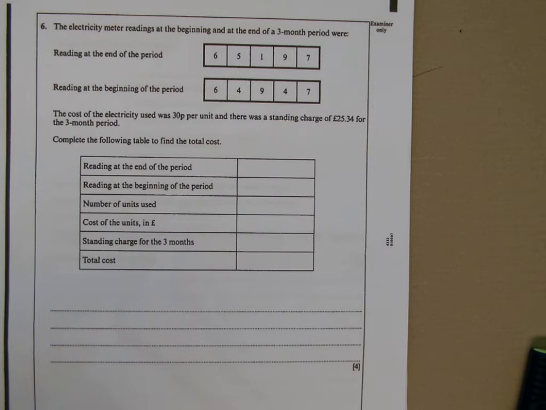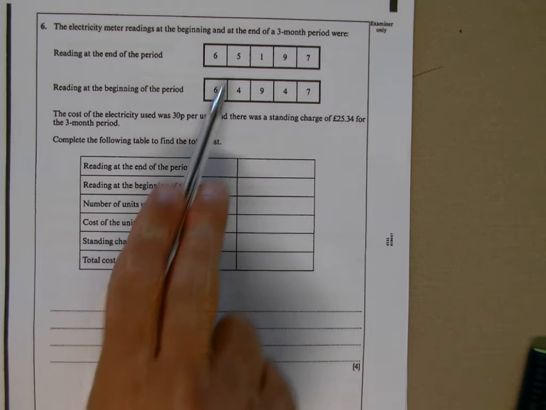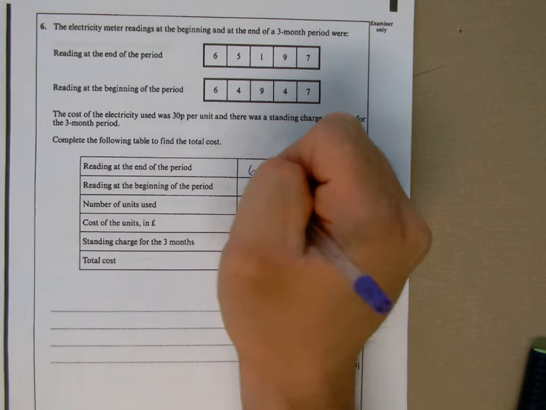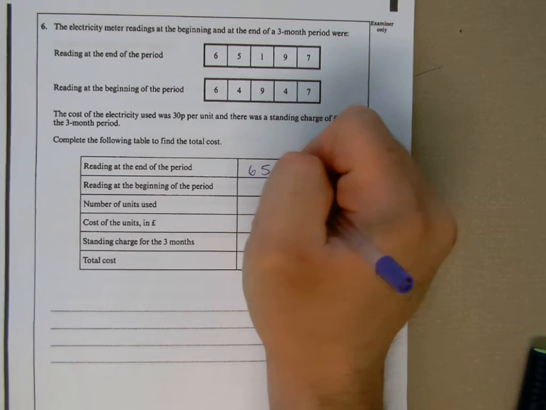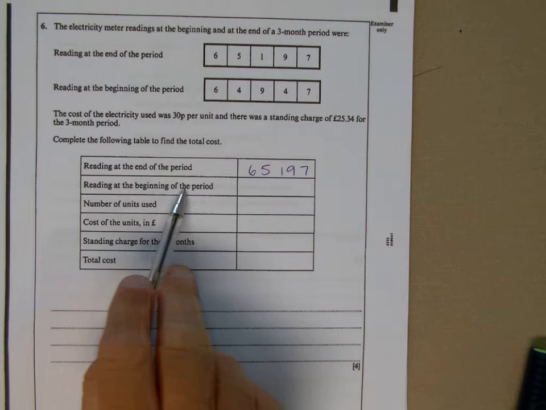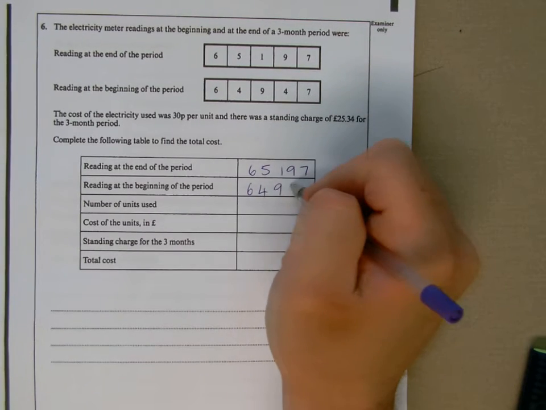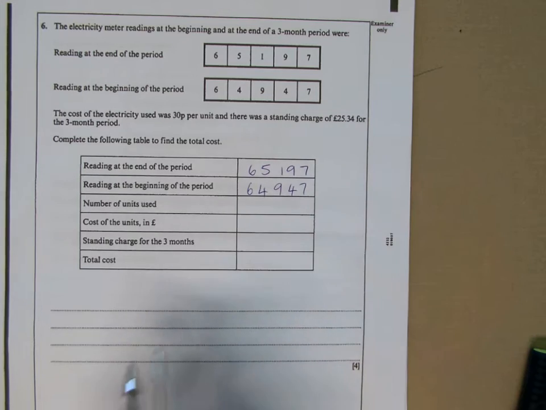And we've got to complete this table. The first bit's really easy because it says the reading at the end of the period. So you've just got to copy that number out here, 65197, okay? And the reading at the beginning of the period, 64947, right? So you're just copying them out.